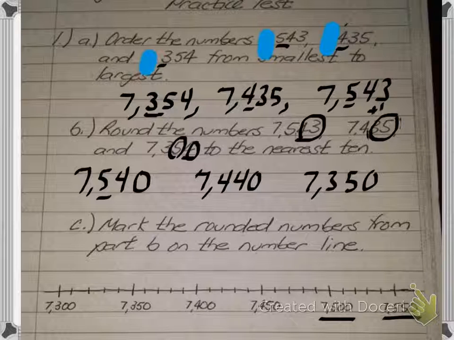So 7,500, 10, 20, 30, 40, 50. So 40, as it turns out, is going to be right here. 7,540. Next, 7,440. So this is the 400s right here, and 40 will be just before the 50s.